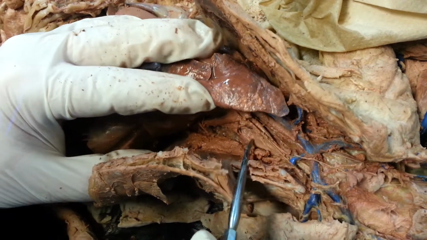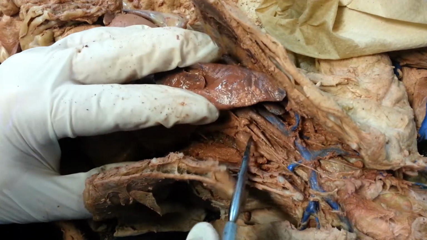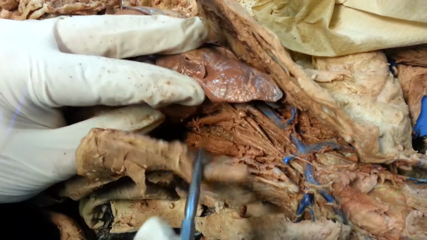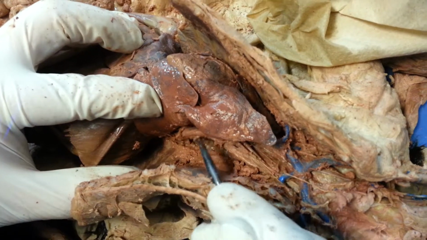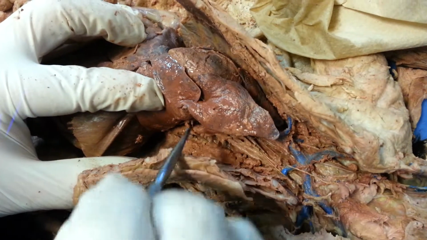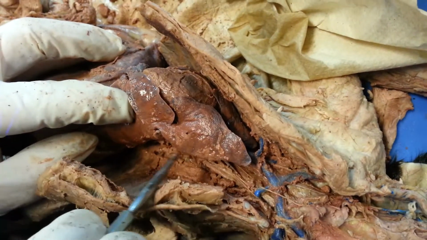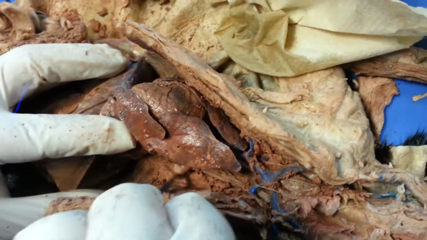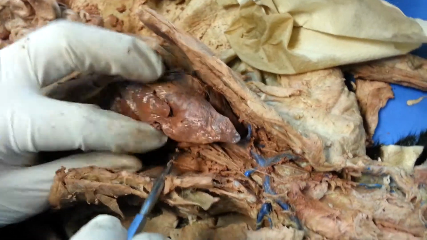There should be this trachea up there, and that should be the esophagus down there. So I'm thinking, yeah, let's separate it out. Yeah, there's the esophagus back there. Yeah, so here we are, right here. Right there.